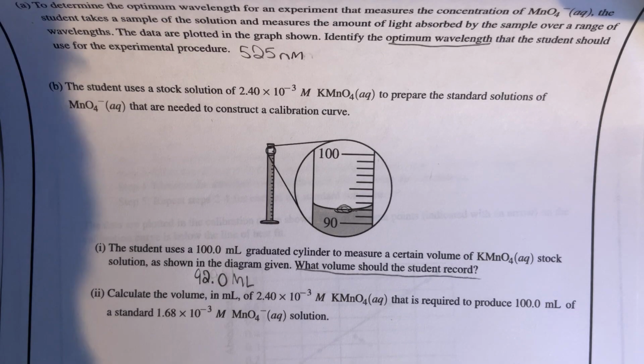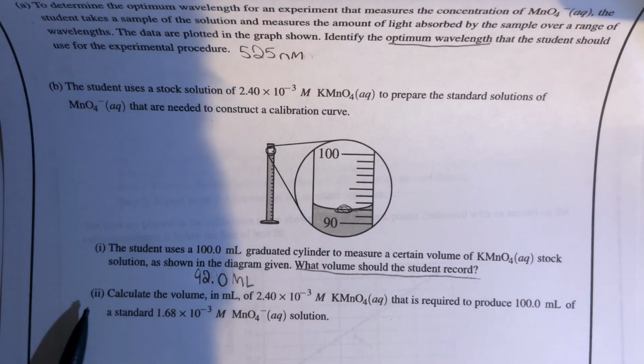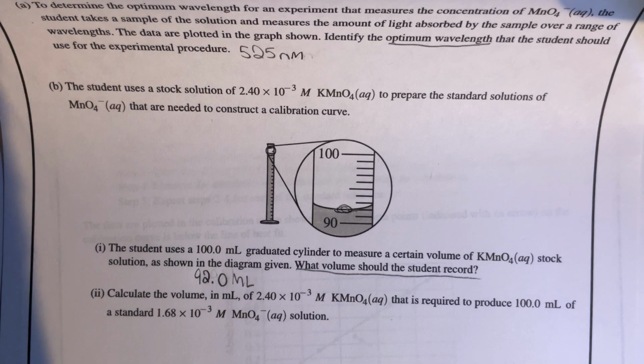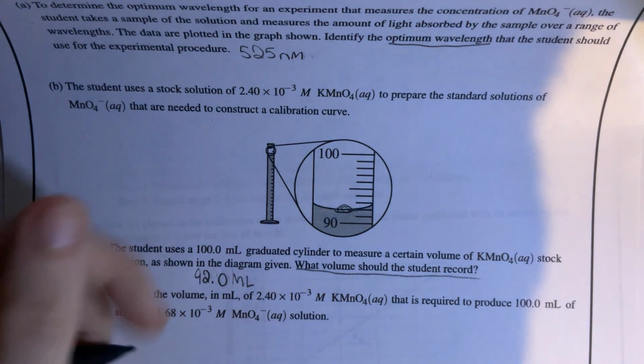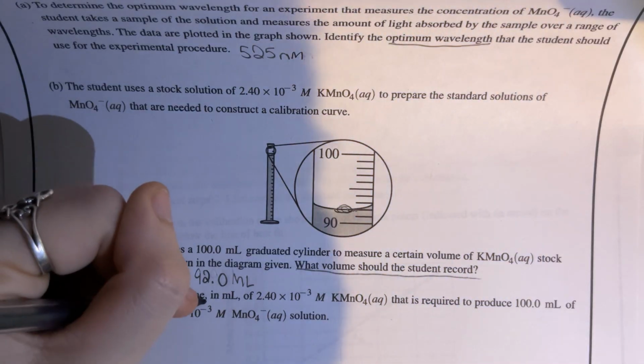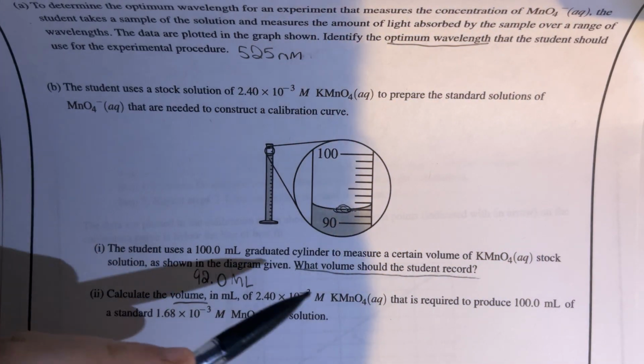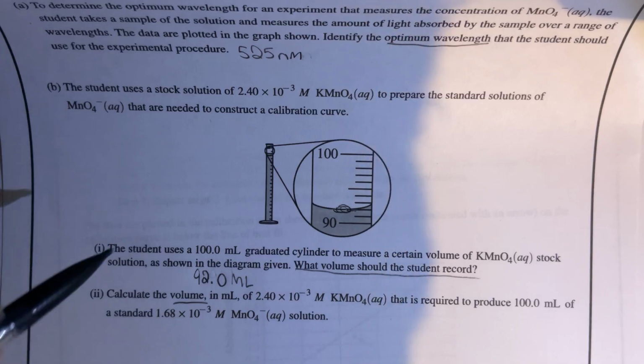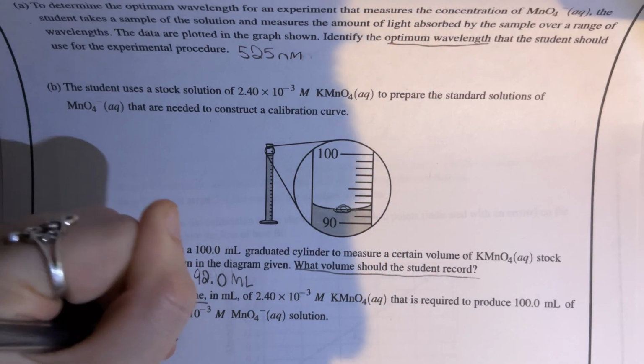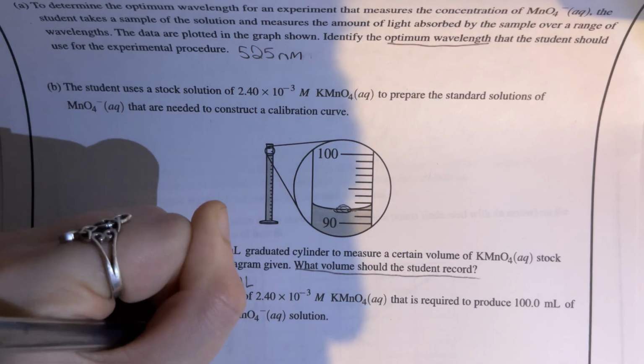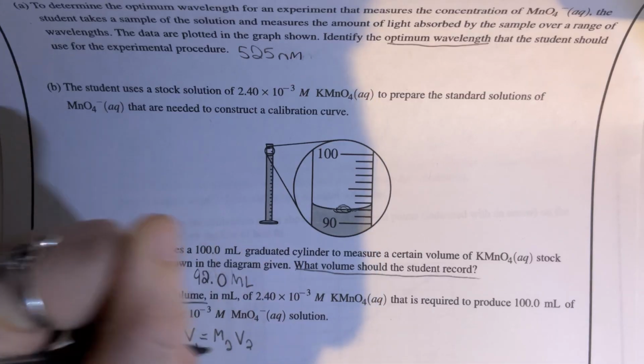Okay, so for part 2 of part B, it looks like we should be using M1V1 because we are looking for the volume after a change in concentration. M1V1 equals M2V2.